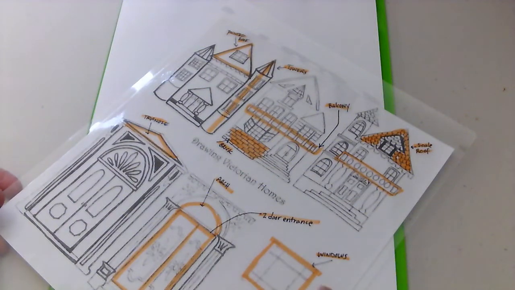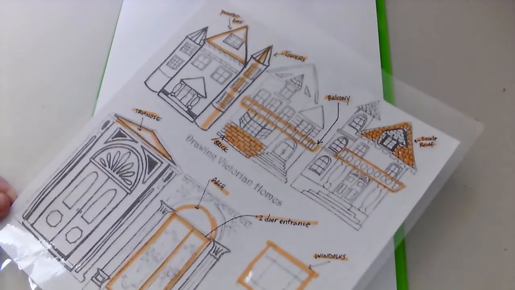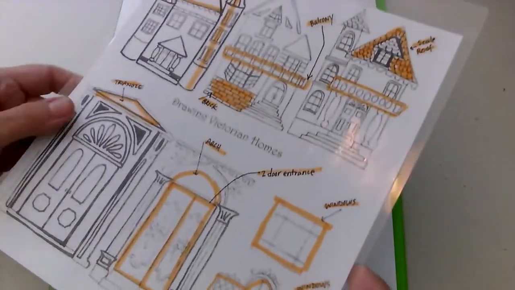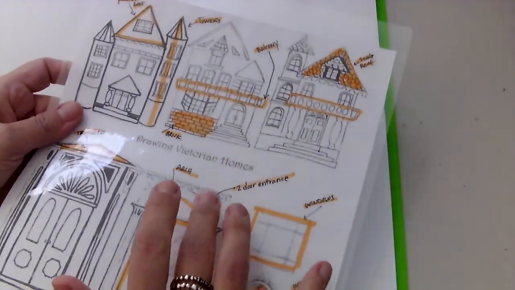Hello everybody. So we are going to be drawing our Victorian house today. We're going to start it off. So this is something that's in your presentation that you can look at. I'm going to prop it up for myself so I can look at it as I'm drawing.